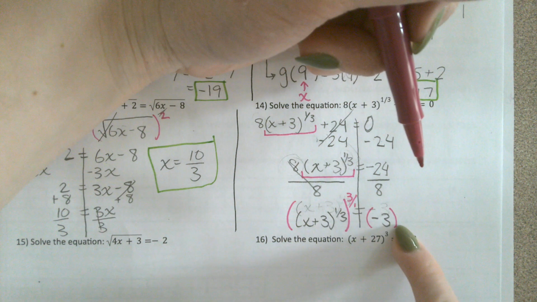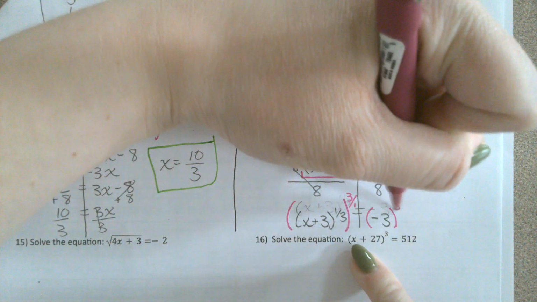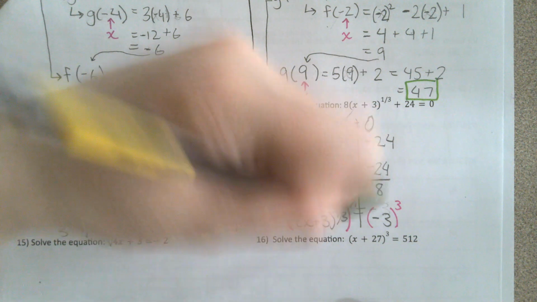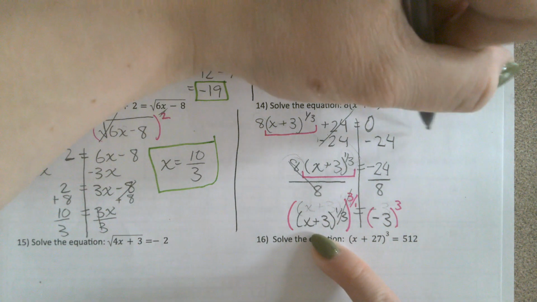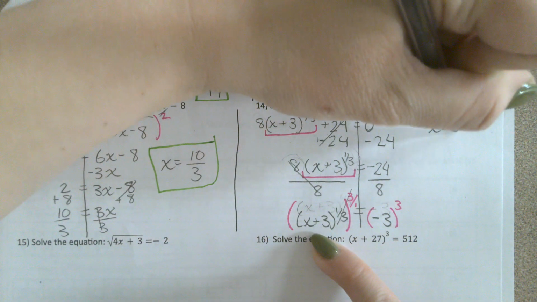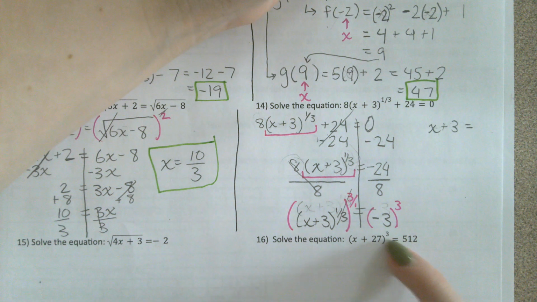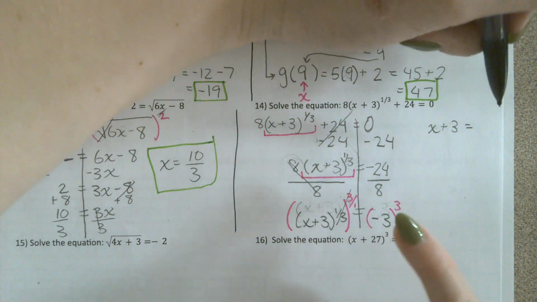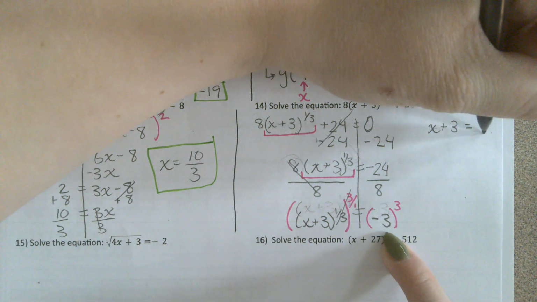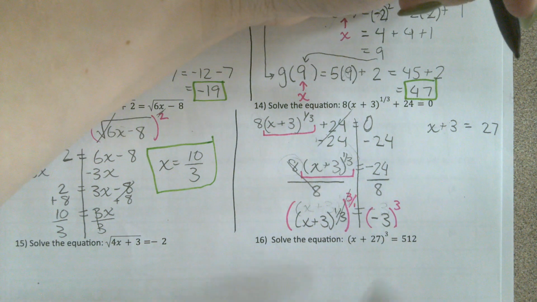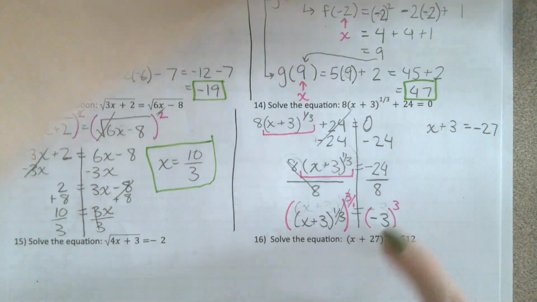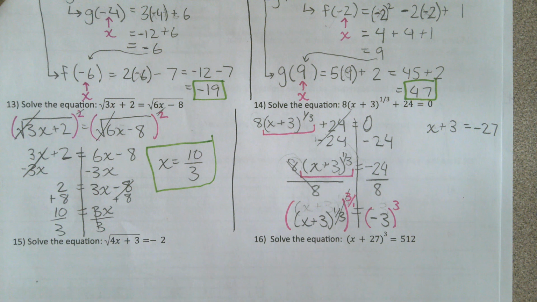So this has to be raised to, we'll just write 3. 3 over 1 is 3. Now these will cancel. I'm left with just x plus 3 equals negative 3 cubed. This is negative 3 times itself 3 times. Now 3 cubed is 27. Feel free to use a calculator for that. Since it's negative and it's a cubed, we do end up with a negative 27 as our answer.